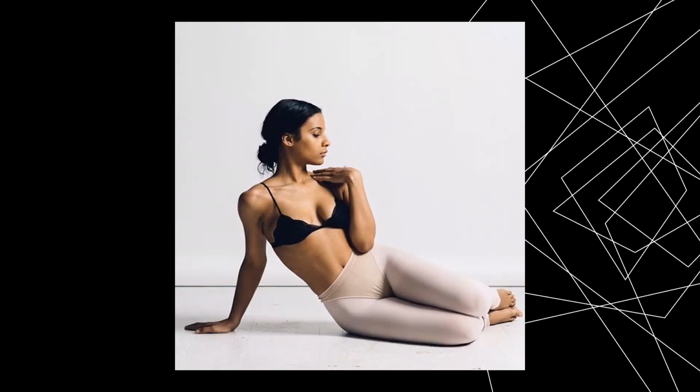Your second minute starts now. This is a seated pose. Remember to consider how lines are foreshortened as they point towards us. Thirty seconds.